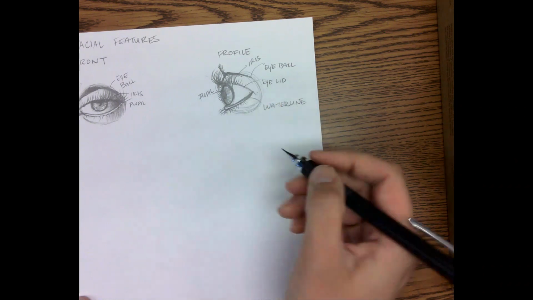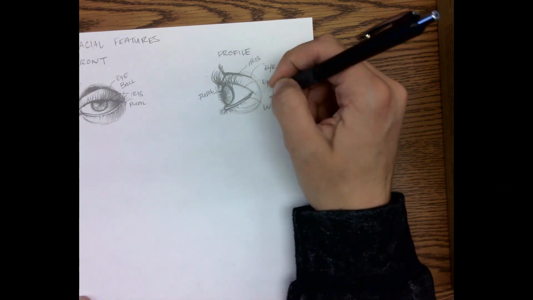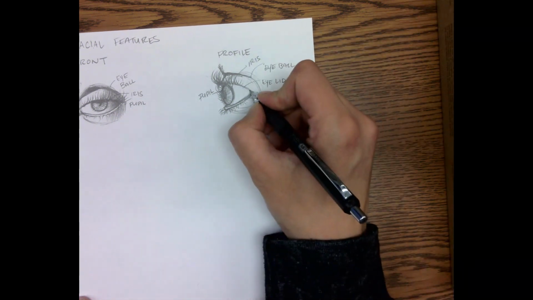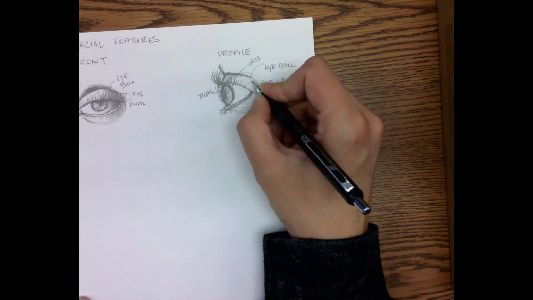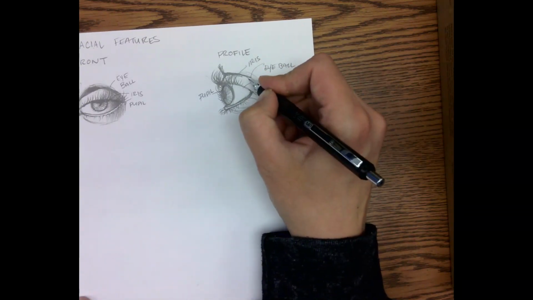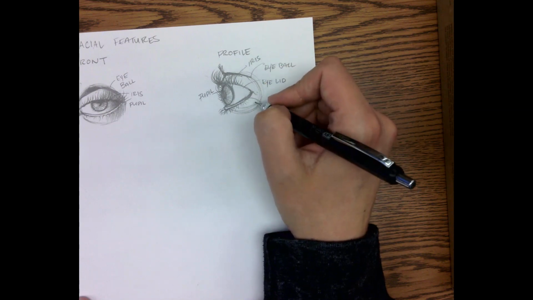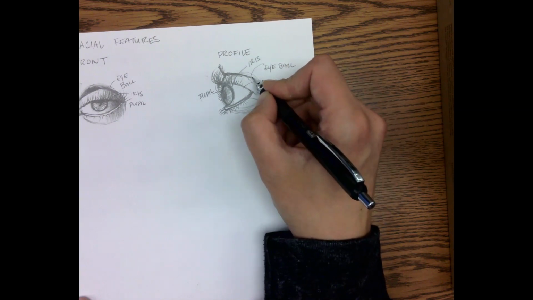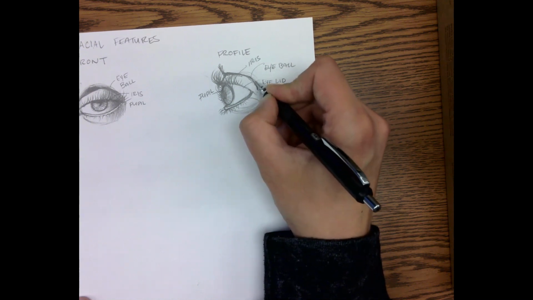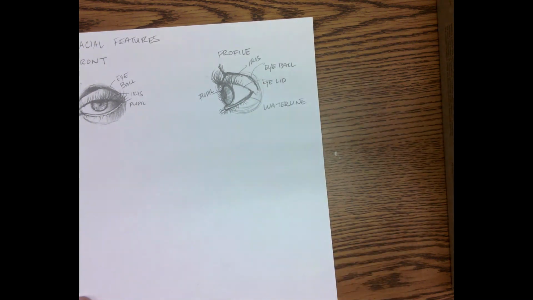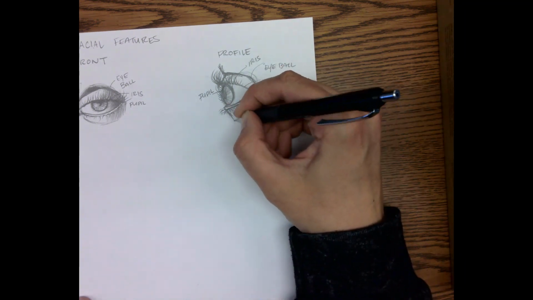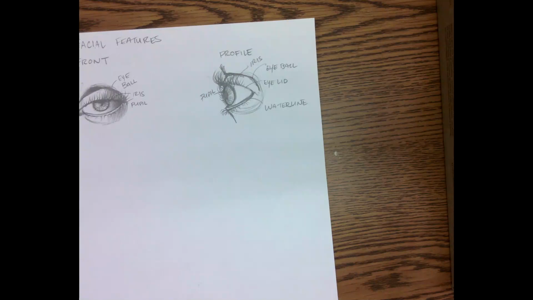So you got that, which, depending on the age of your subject, you're going to see better. So if you're drawing a child, for example, this eye socket isn't going to be as visible, but with somebody that's a little bit older, you're going to be able to see the eye socket maybe go down farther. Right? And then the eyelid goes down like that.